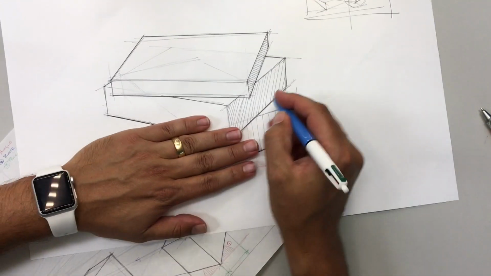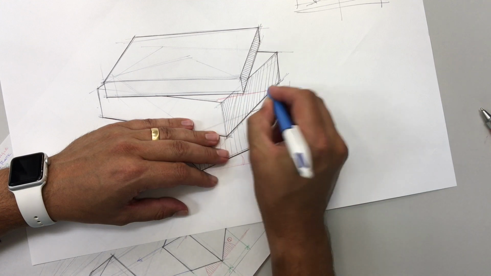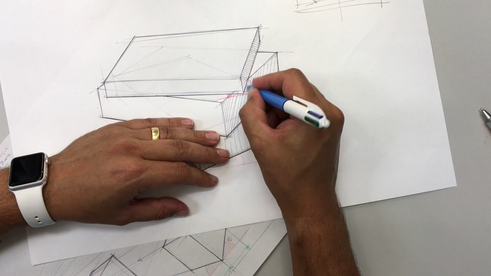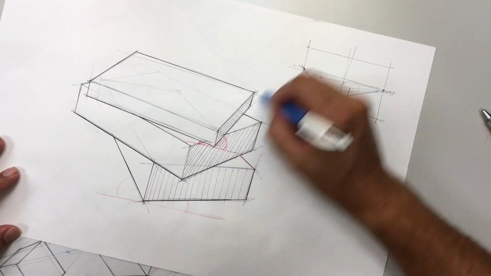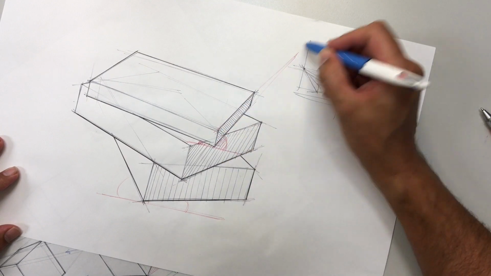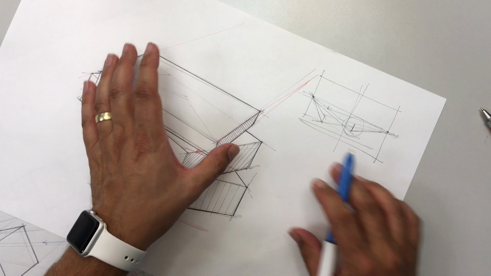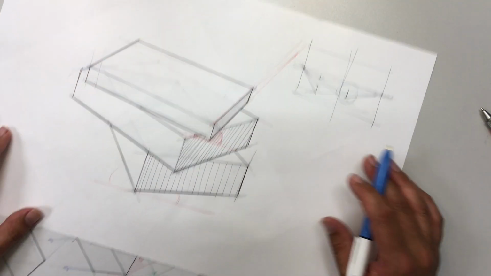So look how much steeper this angle is. Look how much steeper that angle is and how shallow that one is. Right? So if I followed this to a vanishing point, that vanishing point should be really close. My angle, my convergence should be fairly quick going this way and fairly slow going this way.